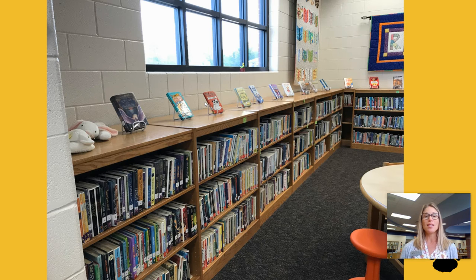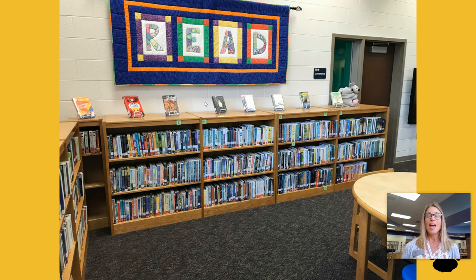Well, continuing on down, this whole row is part of the fiction section. And then down this next row under our read quilt. Now we started with A, and this goes through R. Well, you know that that's not the end of the alphabet. That's just the end of where we could put bookshelves there. Otherwise, they would run up into that door in our flat panel.